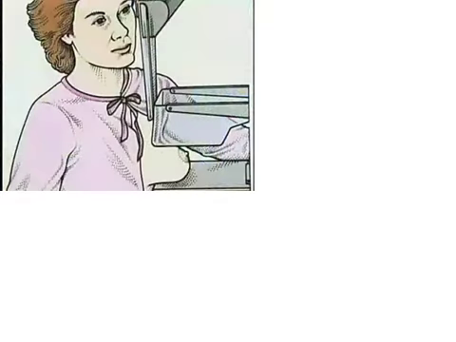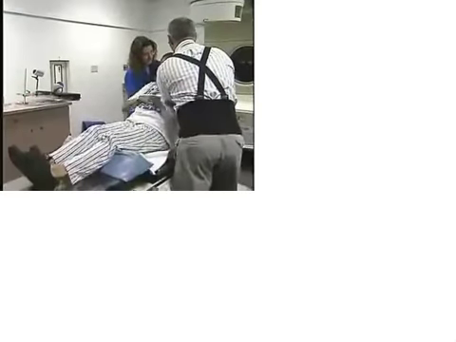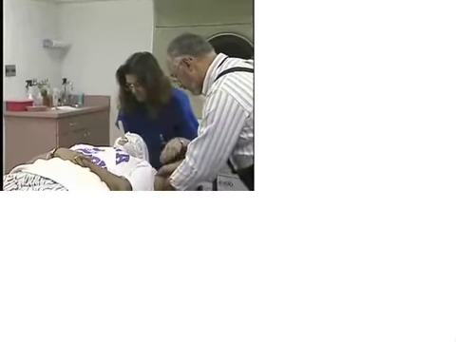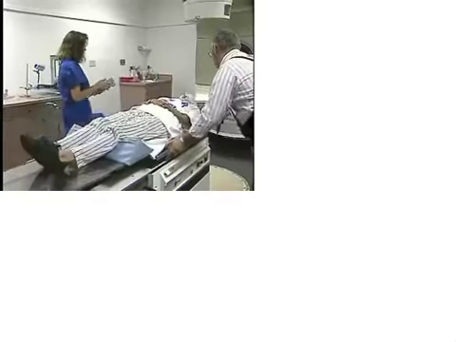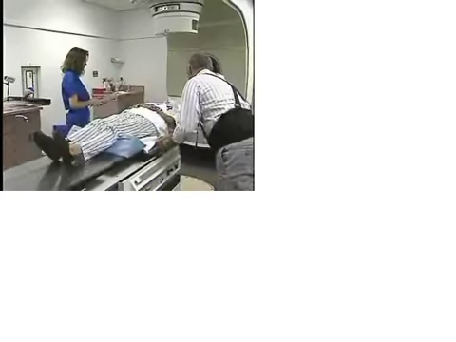I was very terribly shocked to find out that I had breast cancer. In October, I went for my regular mammogram, and I found out that day that I had a spot on the mammogram from my regular doctor. And I was terribly shocked and went in for a biopsy the next day and found out that I had cancer.